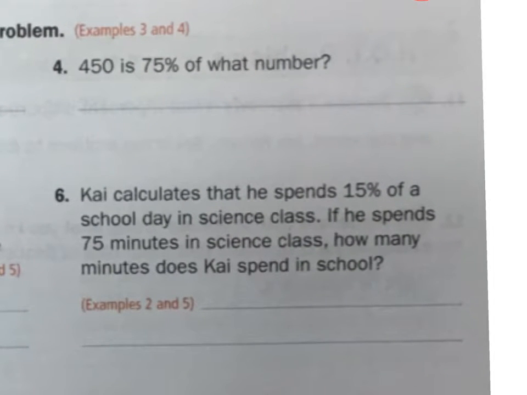All right, 450 is 75 over 100, which is 75%. And I just need to figure out what that number is. So 75 times, let's see, what would that be? Times 6.